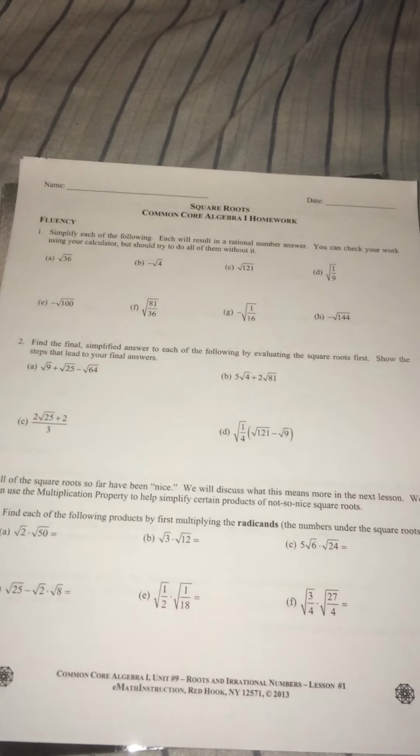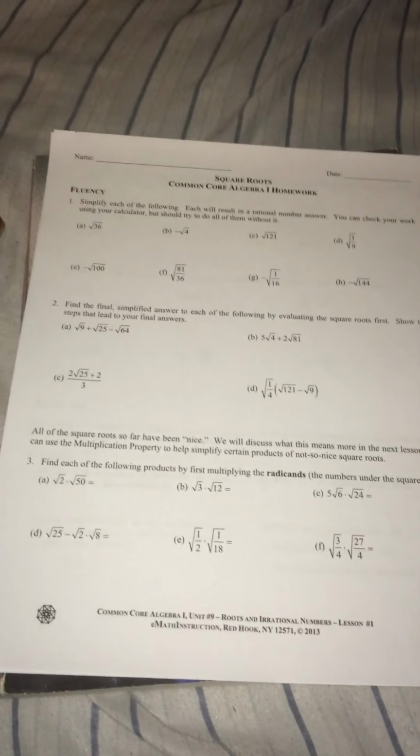So let's just begin automatically because I gotta scoot them all. Jokes. Alright, let's begin.